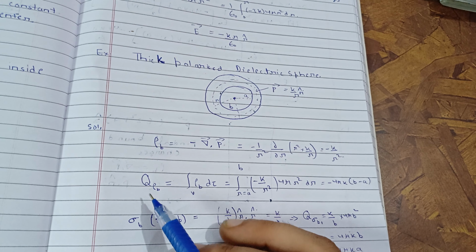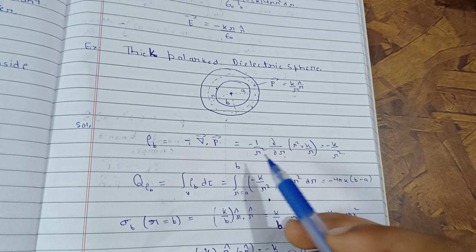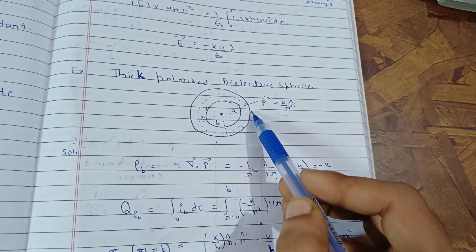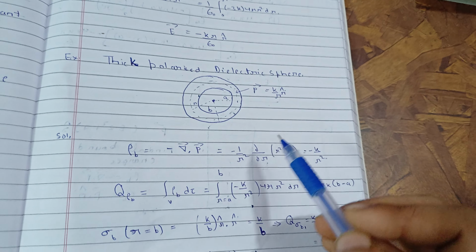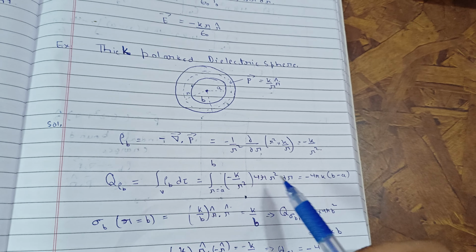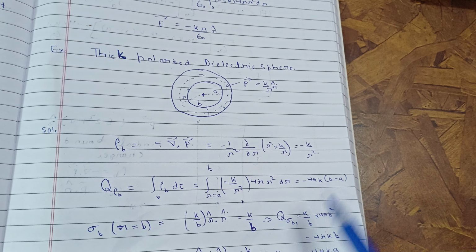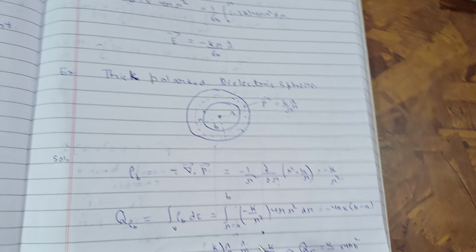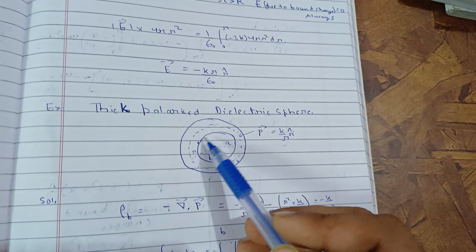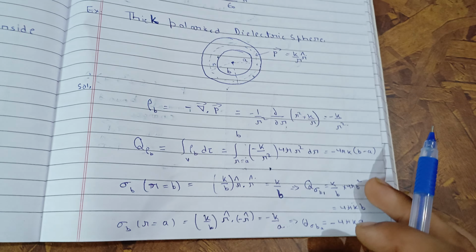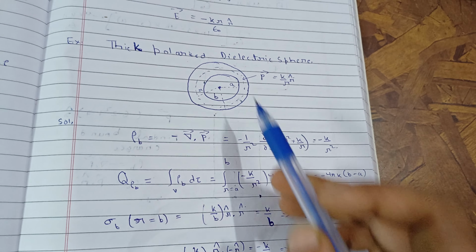Now the total volume bound charge will be rho b d tau, and the volume element is again 4 pi r square dr. But the limit will be a to b, because only here we have this density. So integrating from a to b, this will give you the total volume bound charge, that is minus 4 pi k times (b minus a). Now we have two surfaces this time: one surface at r equal to a, and the second surface at r equal to b. So we need to find the surface charge density for both these surfaces.